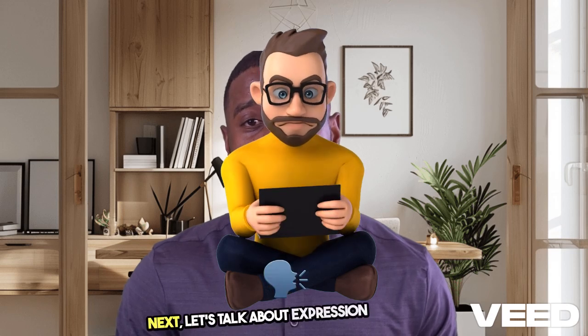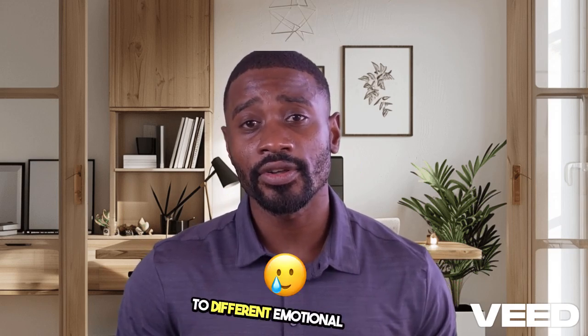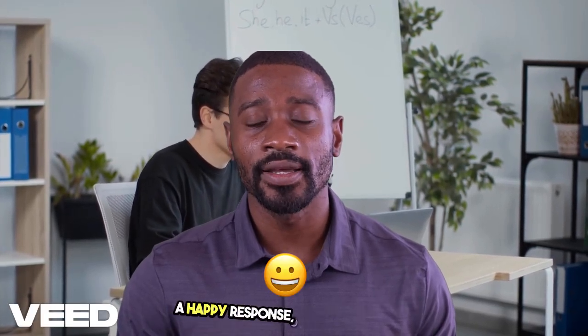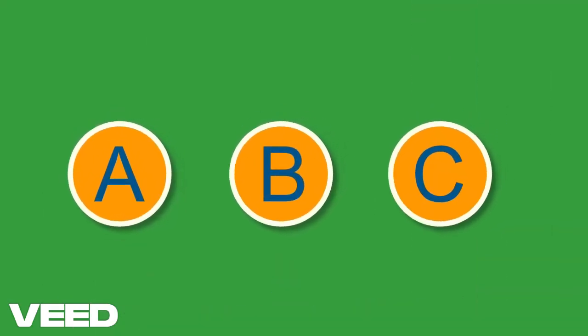Next, let's talk about expression mapping. This is where the magic happens. We'll map specific expressions to different emotional cues. For instance, when the avatar receives a happy response, it should smile. Here's a quick snippet of the code you'll need.